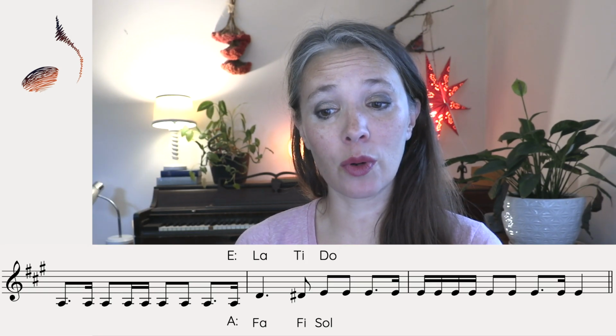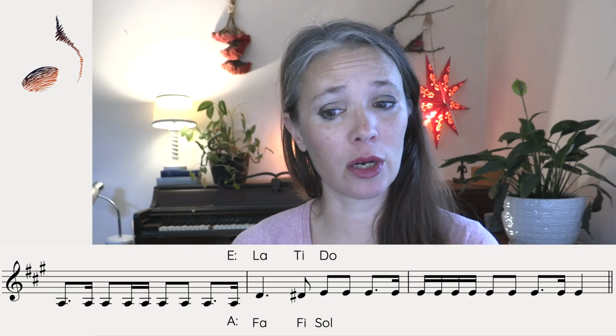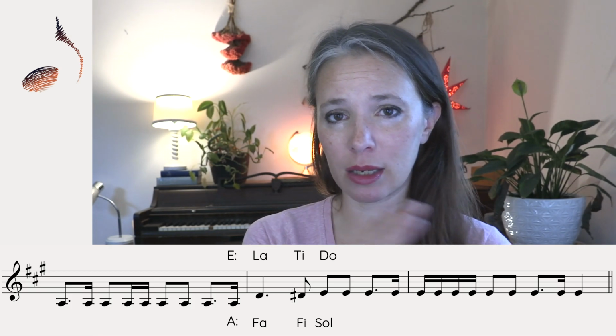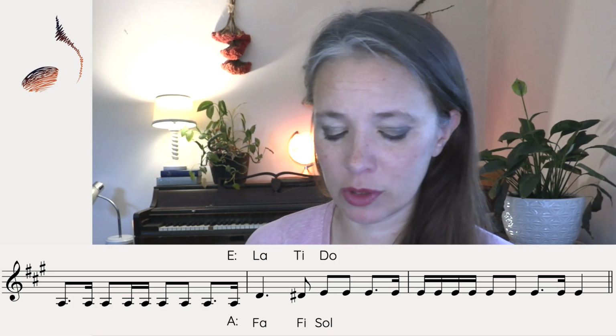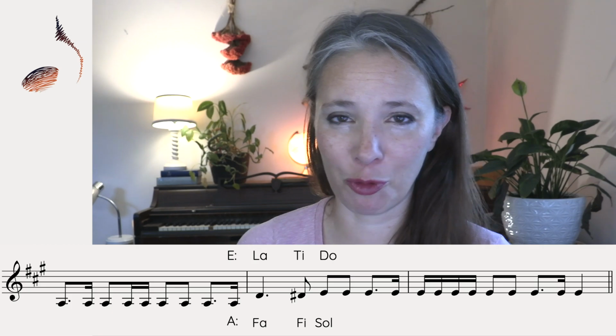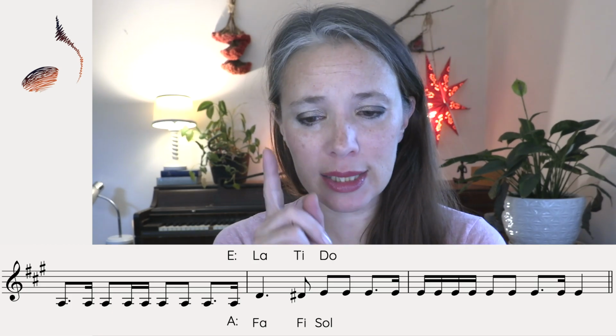It ends on do. How do we get to do? Just moving down by step, right? So mi, re, do. Anytime you can work from the back inwards, that will help you get some more wins for yourself, which is always important to give yourself wins when you're doing melodic dictation any way you can. So one more listening. Let's think through it though.